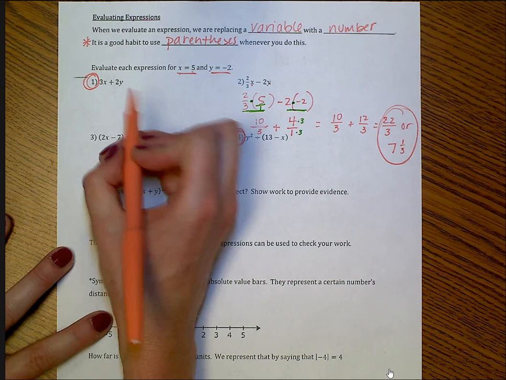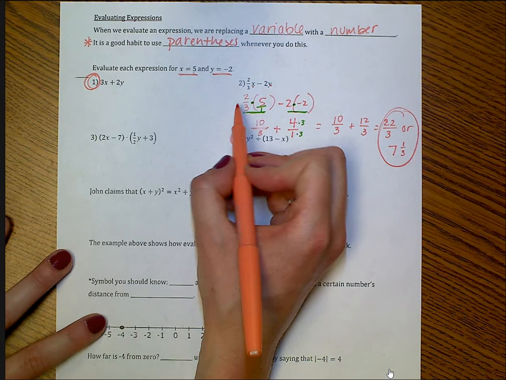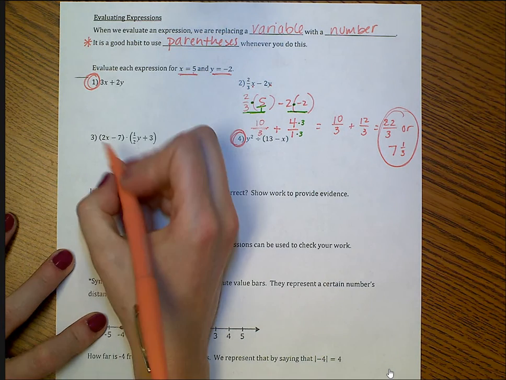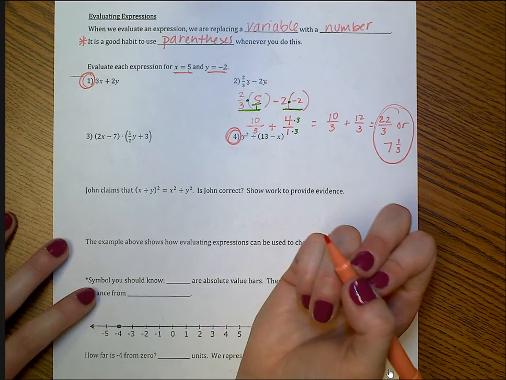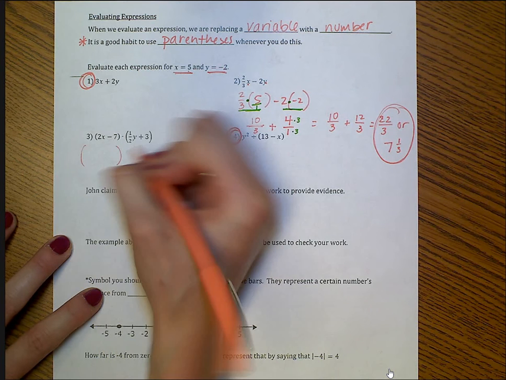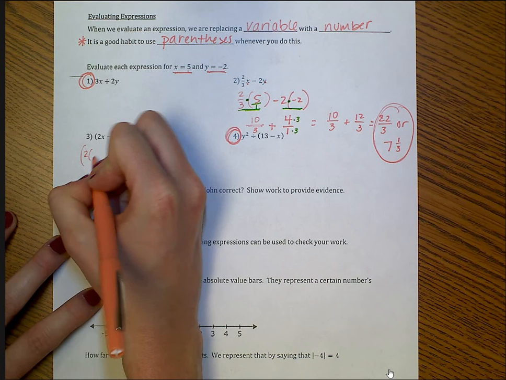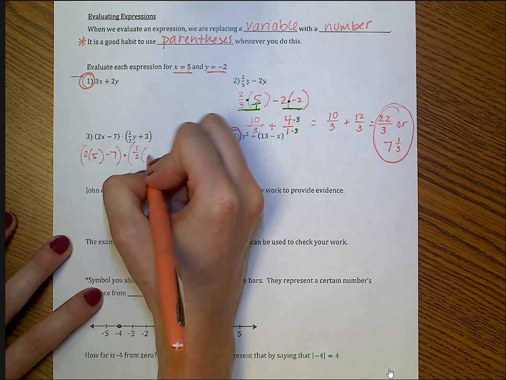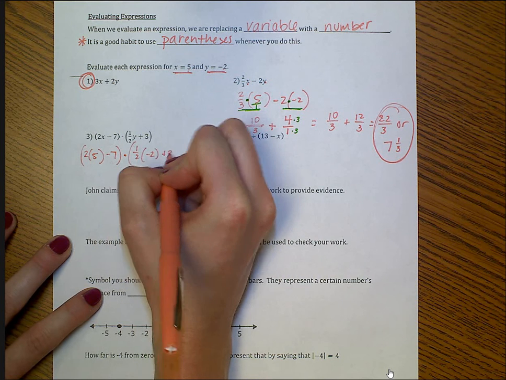Your number 1 is much easier than number 2 that I just did. So see if you can get that one. Number 3 here, I'm going to go ahead and do. So same thing, I'm going to plug in 5 for x, and I'm going to use parentheses. I'm going to keep the parentheses that are already in the problem also, so it's kind of a lot going on.